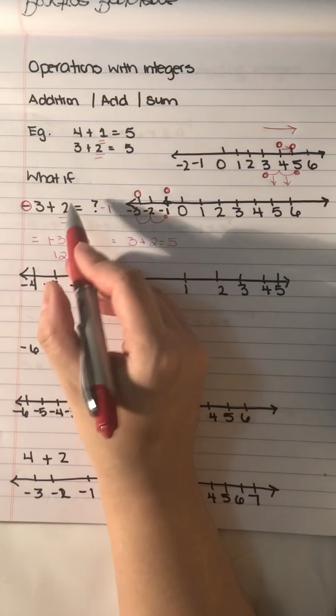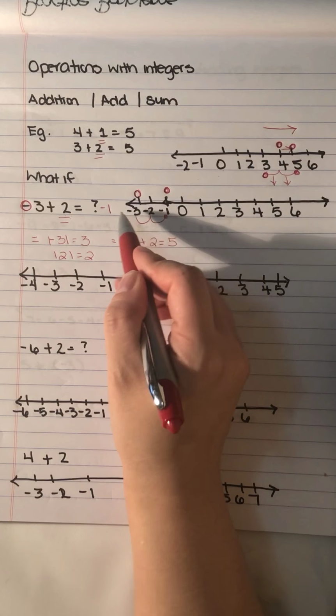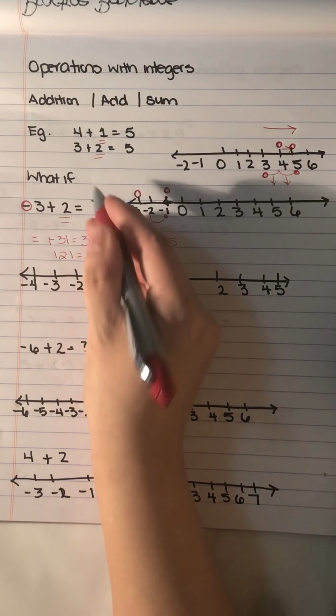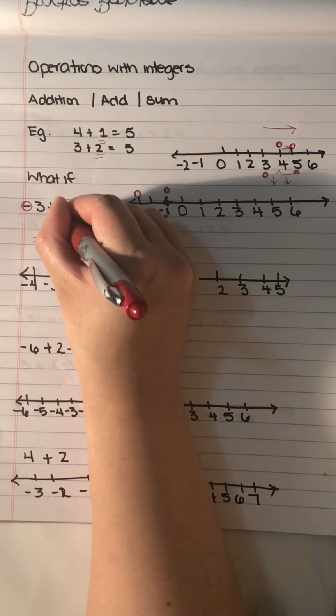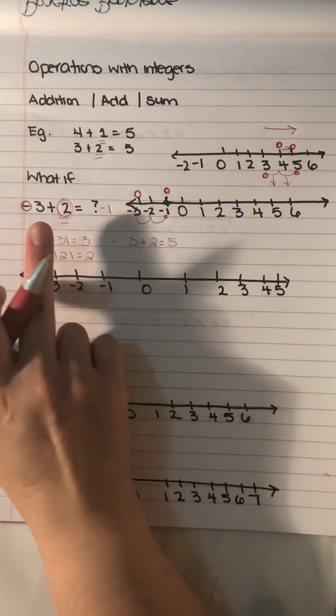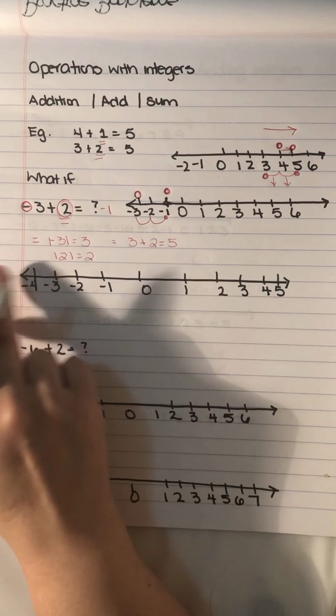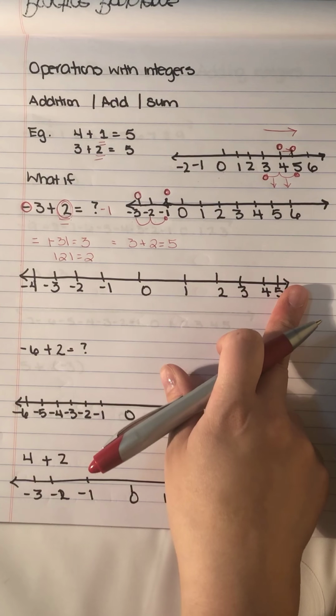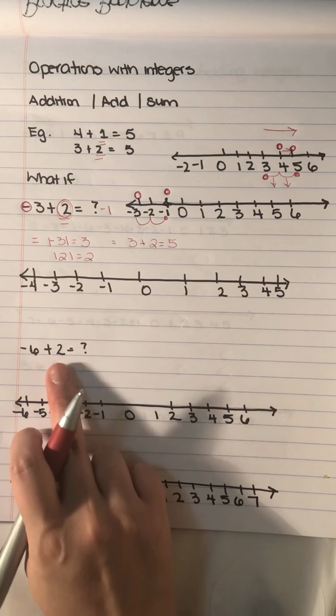What you're doing is that you're looking on the number line, you're dealing with a negative number first, and then you're adding the amount of spaces that's indicated on the second number. Now, because the number is positive, we know that we're going towards the right. If the number was negative, we would be going towards the left because remember, left numbers are negative, right numbers are positive. Let's try another one here.